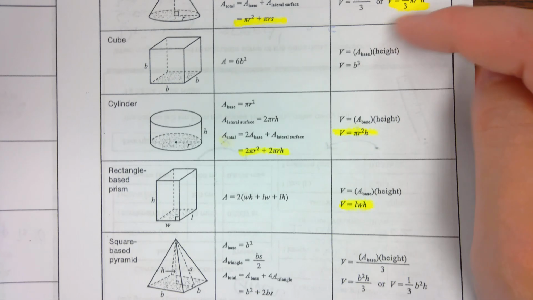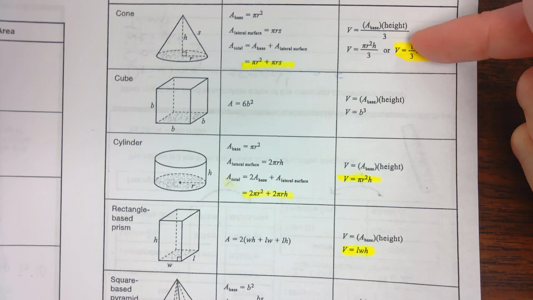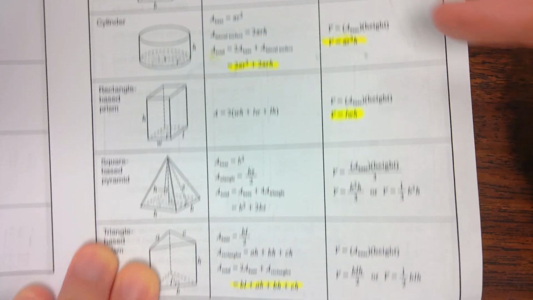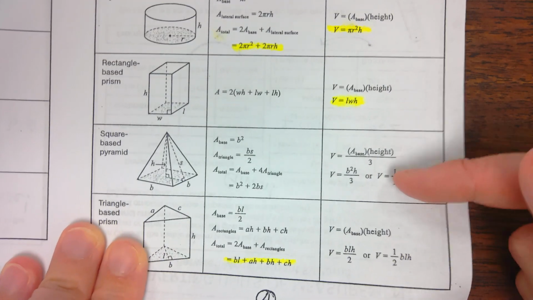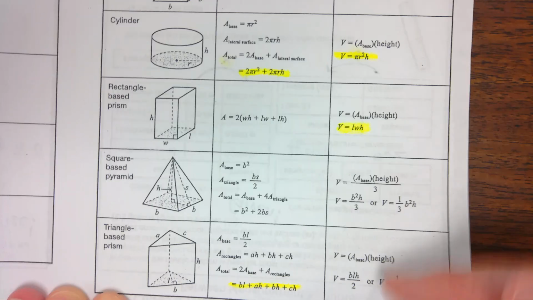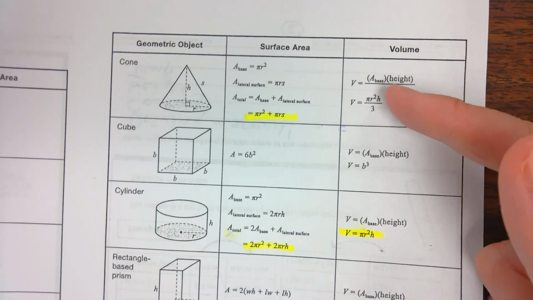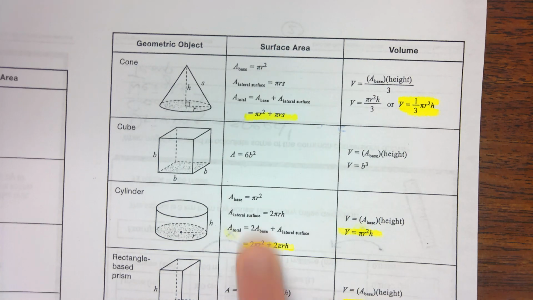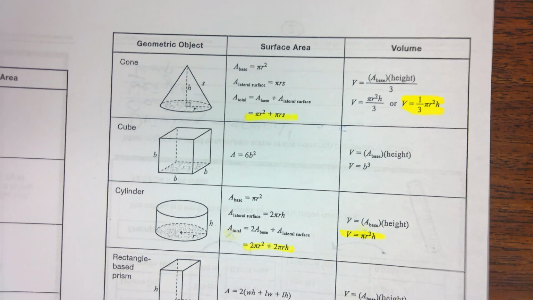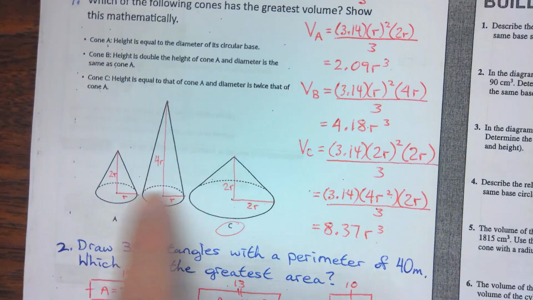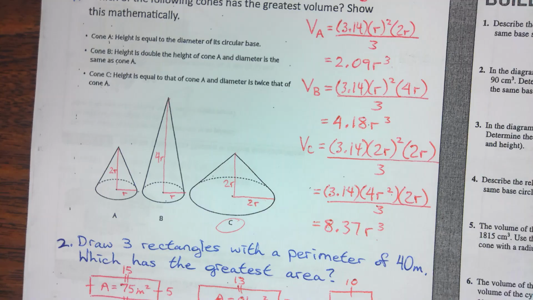You're either comparing the volume of a cone with a cylinder, or you're comparing the volume of a cube with a prism or a pyramid. So all you're doing is comparing volume. There's no connection for surface area. Okay, so don't get tricked. That's why in this example right here, we were just comparing volume as well.